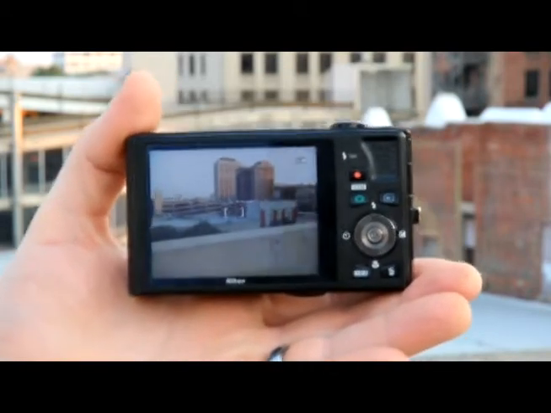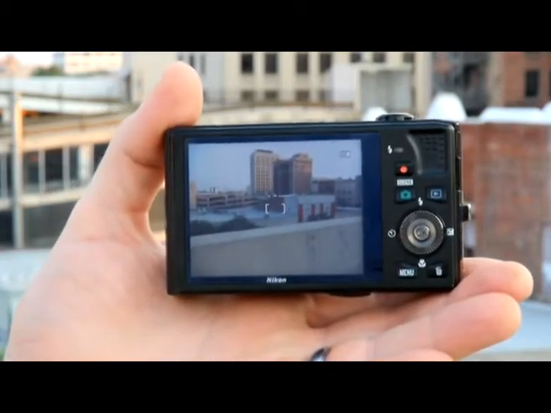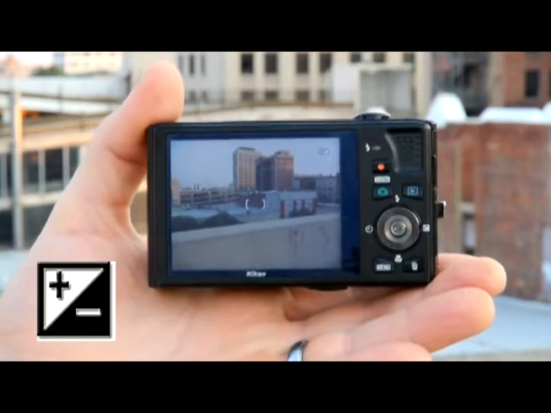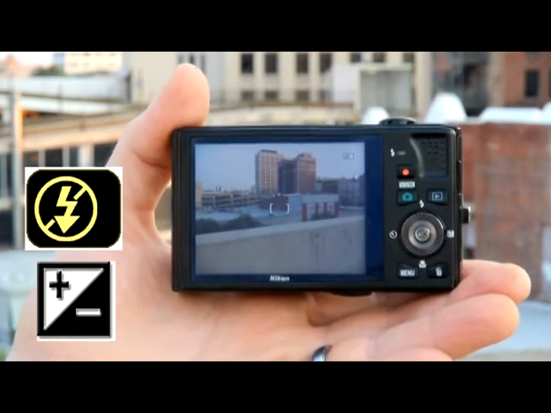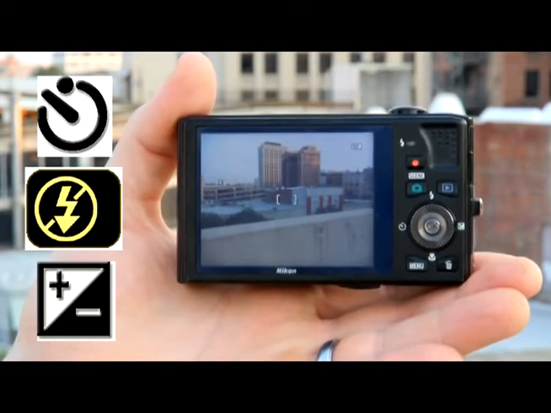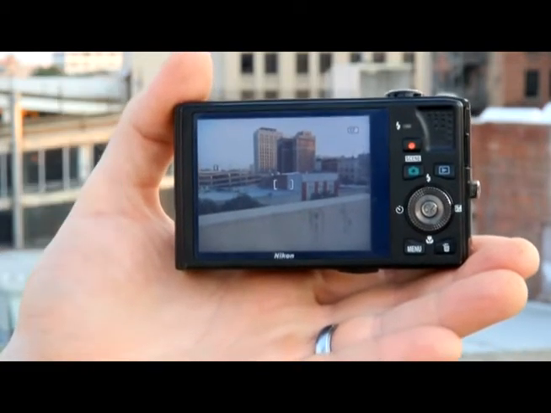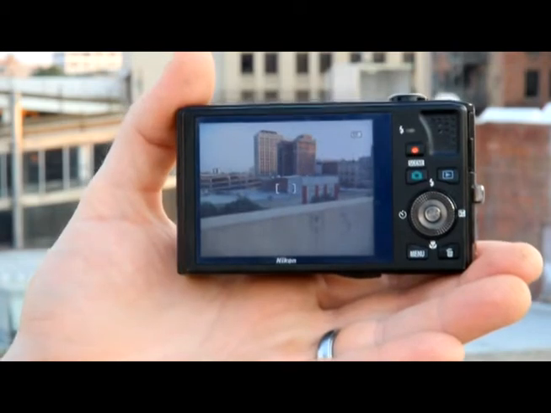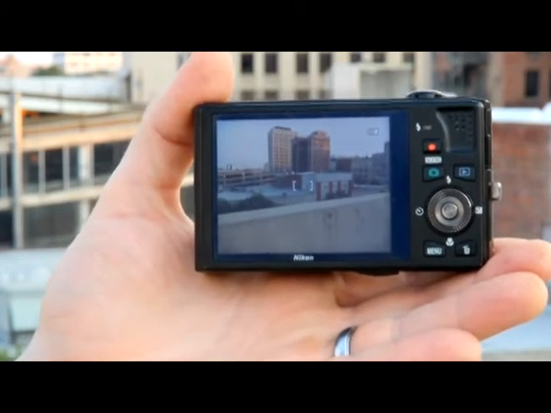Now I'm going to show you the settings on the camera which are going to control your exposure compensation, they're going to control your flash, and they're going to control the timer. Also, selecting your ISO settings in a point and shoot camera like this sometimes can be a little bit tricky. Sometimes you have to be in auto mode.